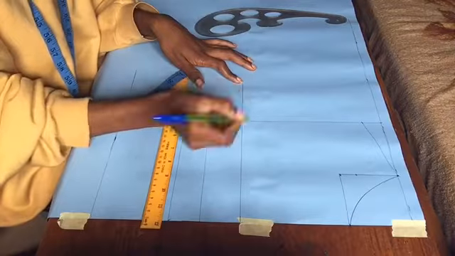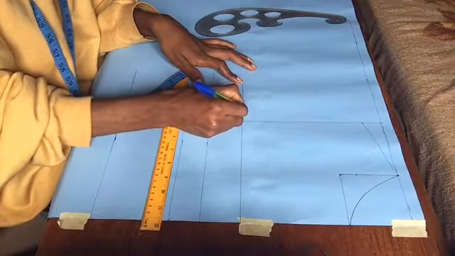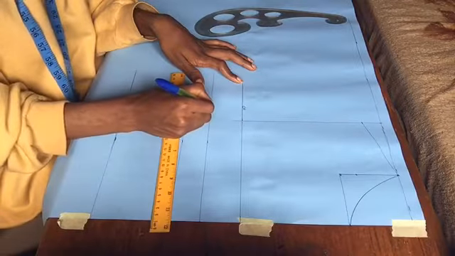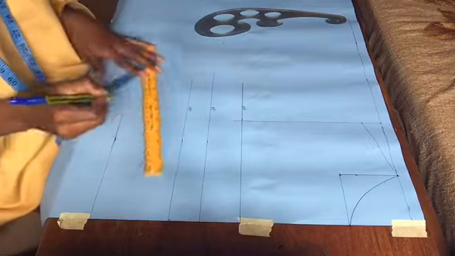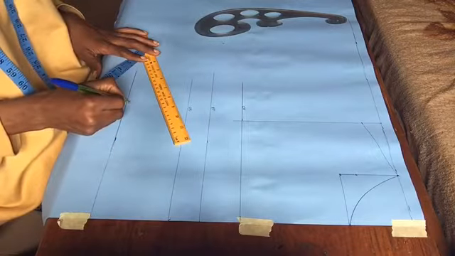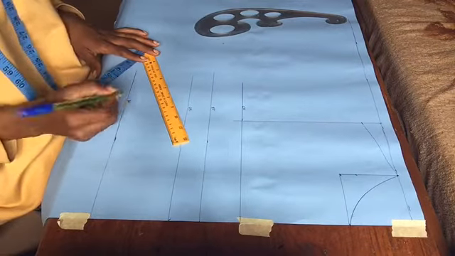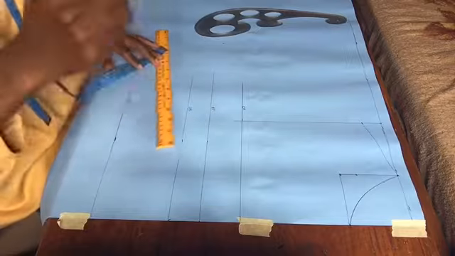I'm going to quickly label them so that we don't get confused. The first is the chest line, the second is the bust point, which is BP, CH for chest line, UB for underbust, W for waist, and SH for shoulder.